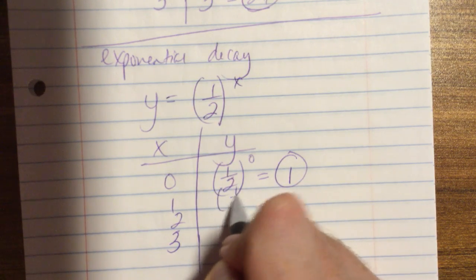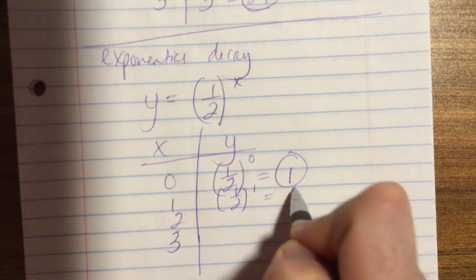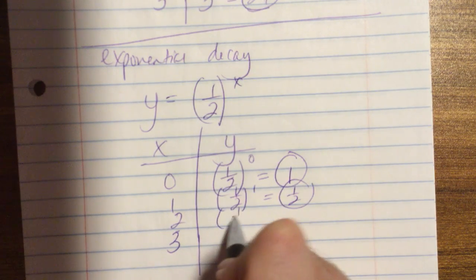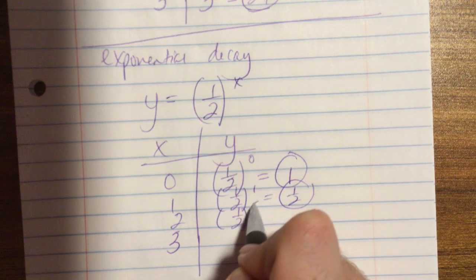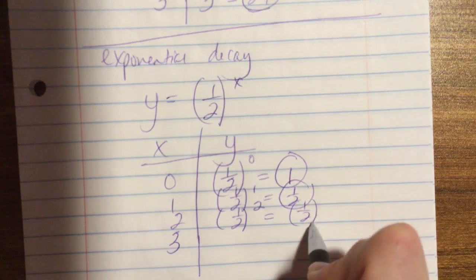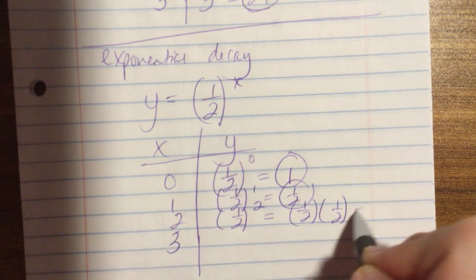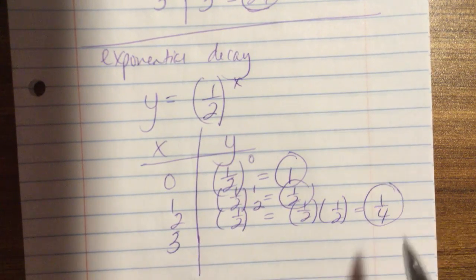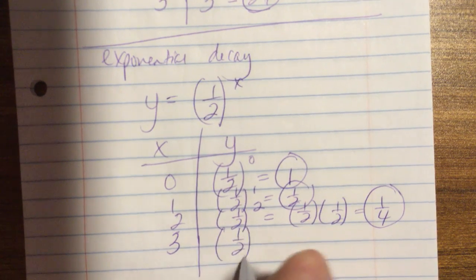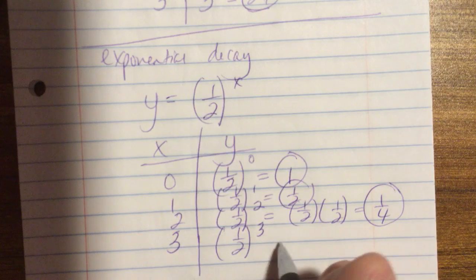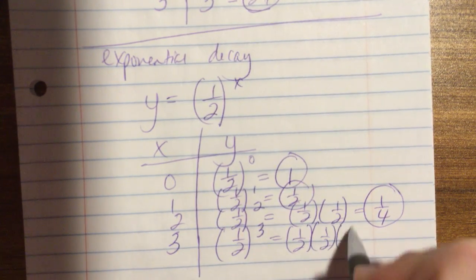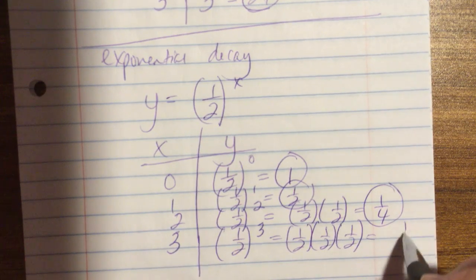If x is 1, we would take 1/2 and raise it to the first power, which would be a 1/2. If x is 2, we would take the 1/2 base and raise it to the second power, and this would equal 1/2 squared is 1/2 times 1/2, or 1/4. If we take the base of 1/2 and raise it to the third power when x is 3, this would be the same as 1/2 times 1/2 times 1/2, which would be 1/8.